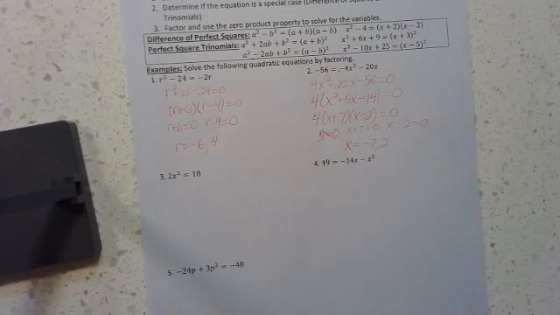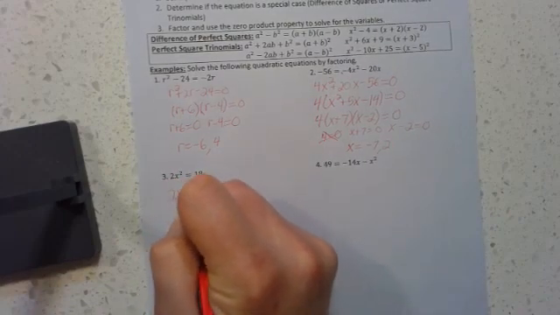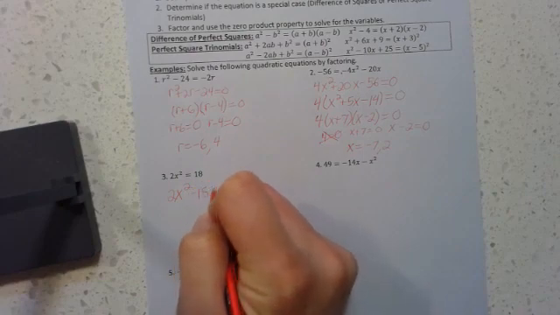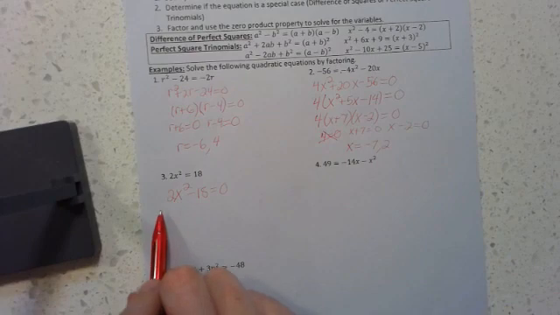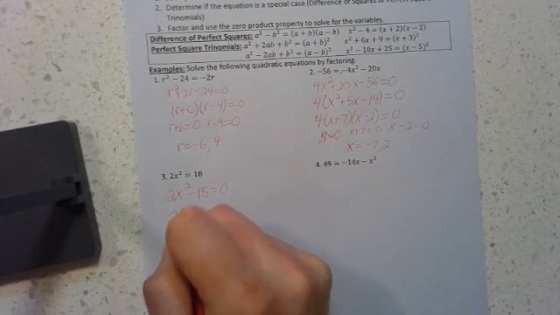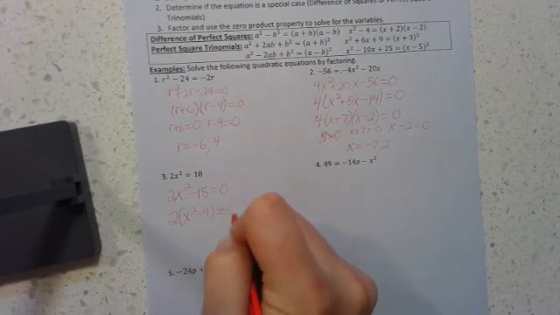So in order to solve this by factoring, what I need to do is subtract 18 from both sides. So I have 2x squared minus 18 is equal to 0. Now what I want to do is look for a GCF, which is a 2. So we have x squared minus 9 is equal to 0.